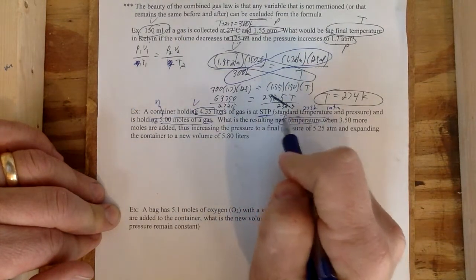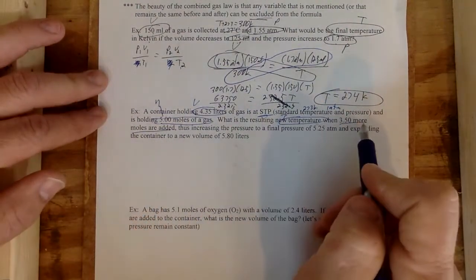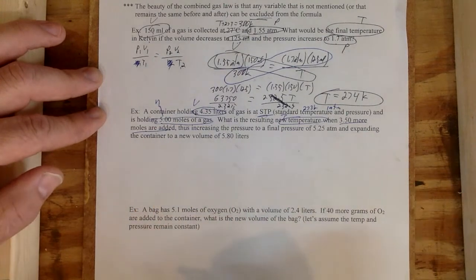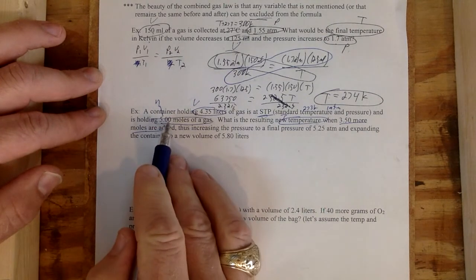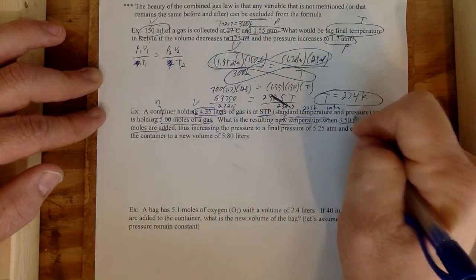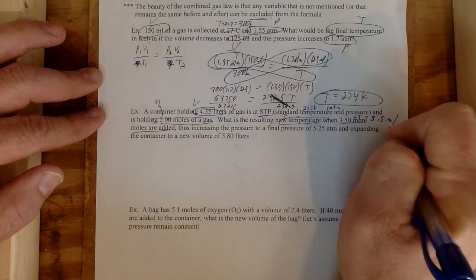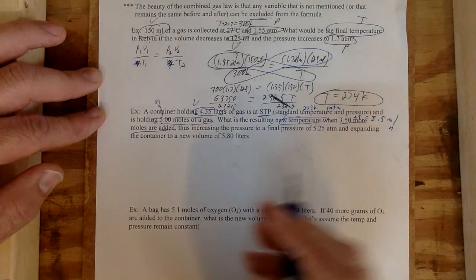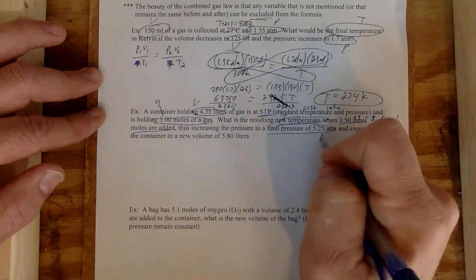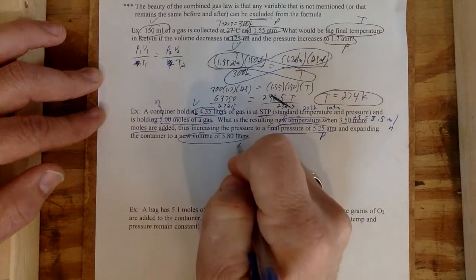What is the resulting new temperature? So we're solving for T. When 3.5 more moles are added. What does it mean to say more moles are added? That means they added them to how many we already had. We already had 5. We're going to add 3.5 more. So 3.5 plus the 5 we already have means our new number of moles is going to be 8.5. It says increasing the pressure to a final pressure of 5.25 atm and a new volume of 5.8 liters.